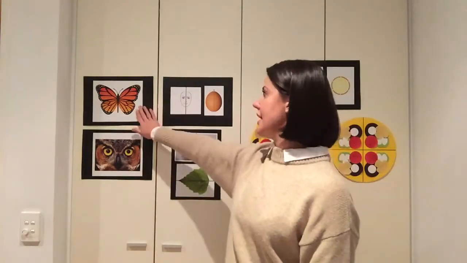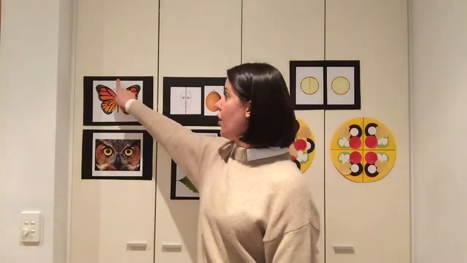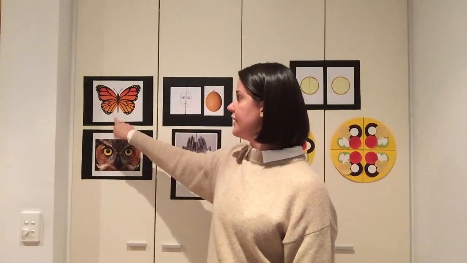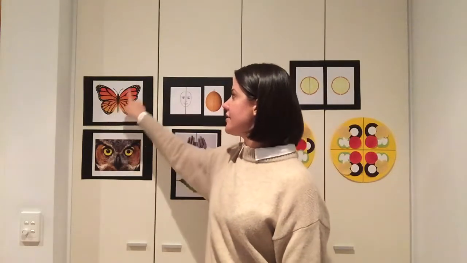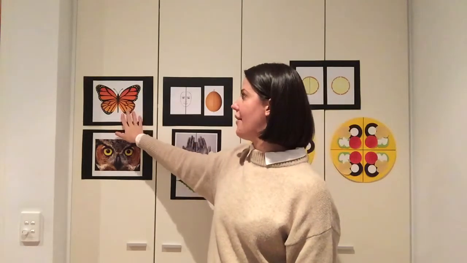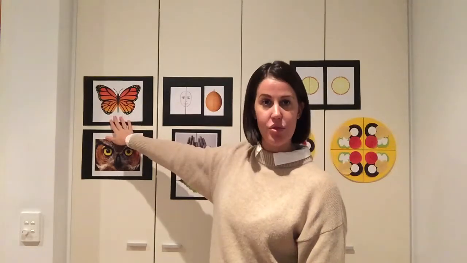I'm going to explain to the children that symmetry doesn't just exist in shapes and coloured cardboard, but symmetry can be seen everywhere, all around us, even in nature. I'll take the children through some examples of where they can see symmetry in nature. The first example I will use is the butterfly. If we draw a line down the centre of the butterfly, we can see that the wings and the body of the butterfly on each side are a mirror image of one another. So the butterfly has symmetry.